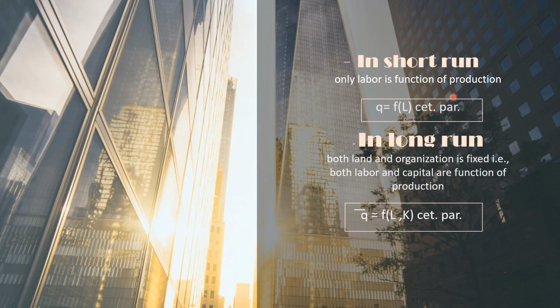So here all other factors are fixed except labor. Here all other factors are fixed except labor and capital. And here we have used Q bar because Q is constant, since in a 2D plane we can only work with two variables.